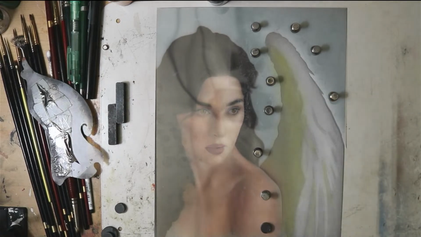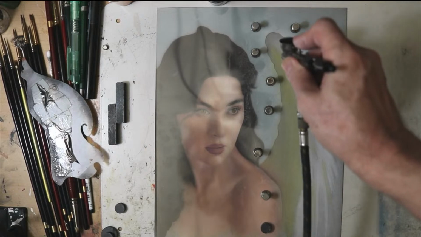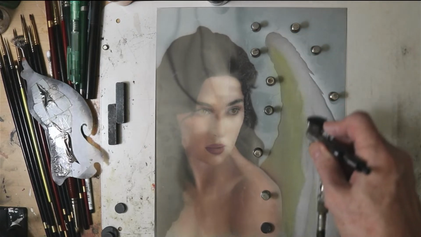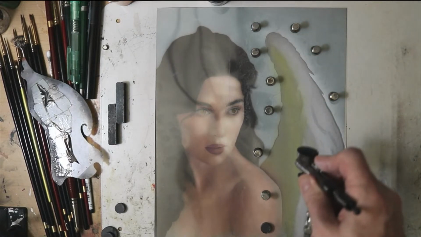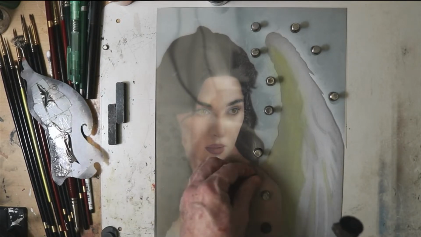So it's definitely a lot less saturated than what I had before. Put some magnets right up to the edge.